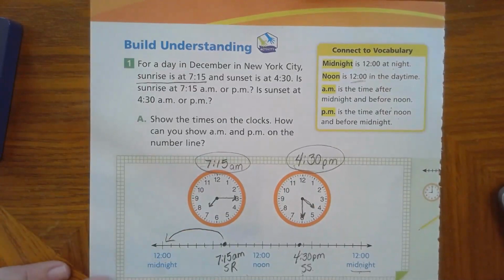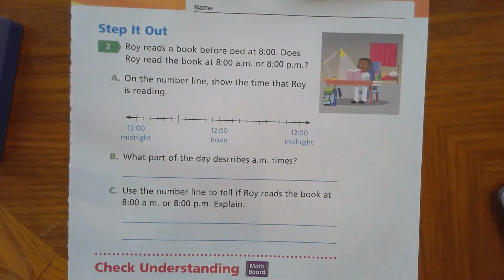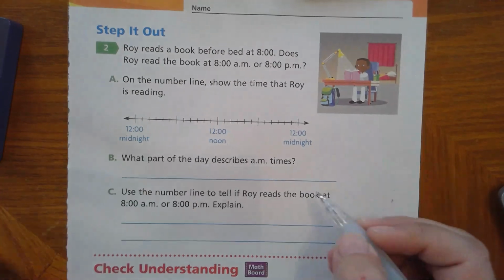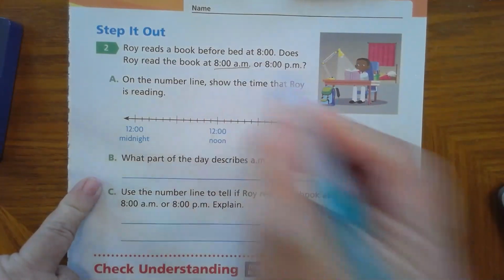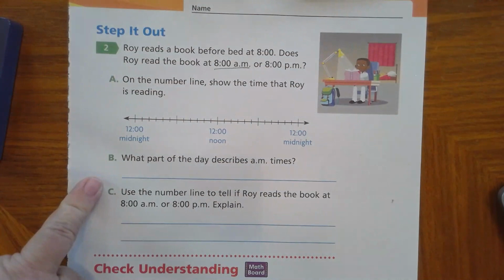All right, now let's look at Roy. Roy reads a book before he goes to bed at 8 o'clock. Does Roy read the book at 8 a.m. or 8 p.m.? On the number line show the time that Roy is reading. So, if he's reading a book, hopefully he's not reading that book before bed at 8 a.m. That would mean he would be nocturnal. Nocturnal means you sleep during the day and you're up at night. And he's not a bat. He's a little boy right here. So we know he's not reading his book at 8 a.m. before he goes to bed.